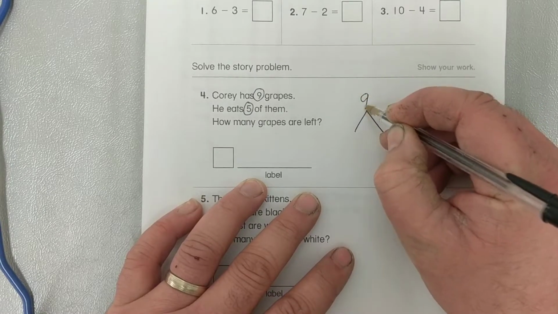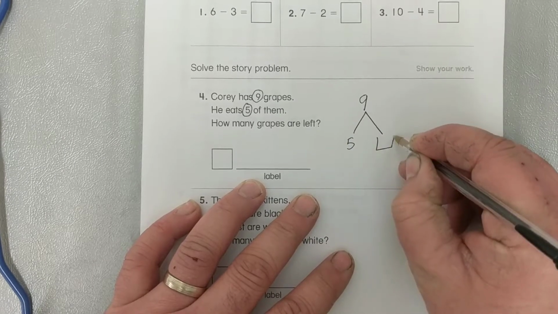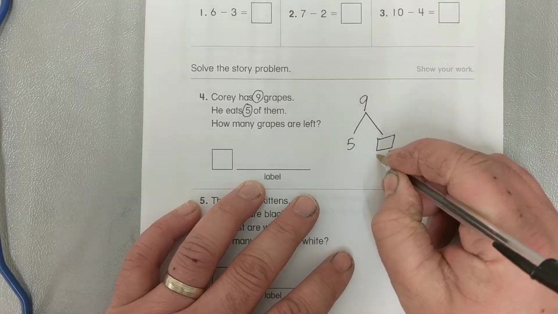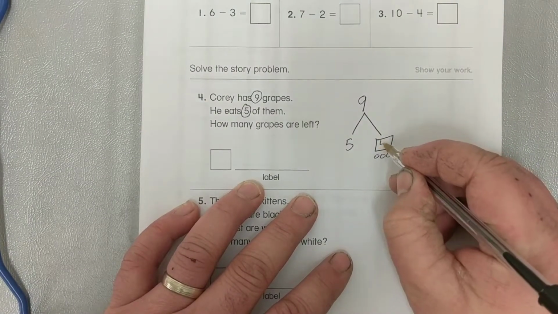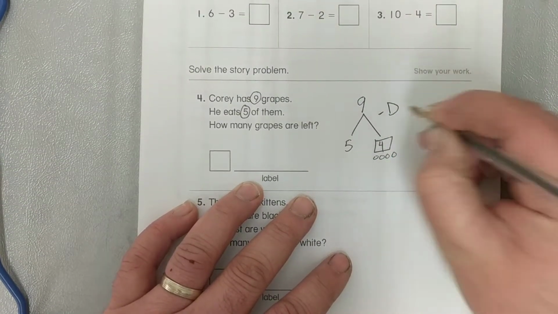9 is the total because that's how many Corey has. He eats 5 of them, and we are missing the other partner. Kids would do this: 5, 6, 7, 8, 9. Or they would use their fingers and find out that it's 4. So this is the drawing. Okay, I'm going to label that D for drawing.